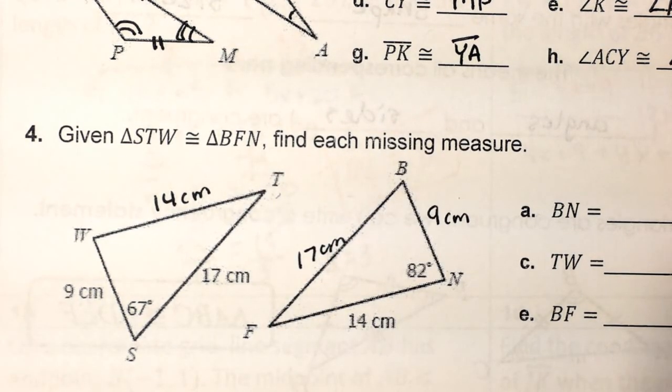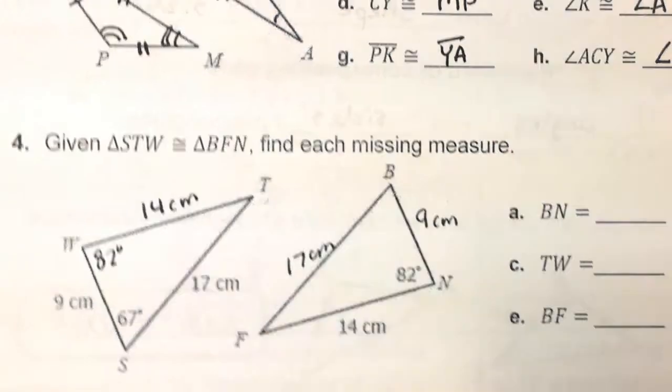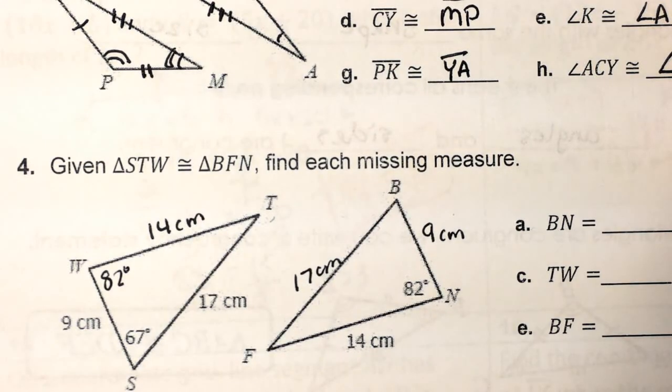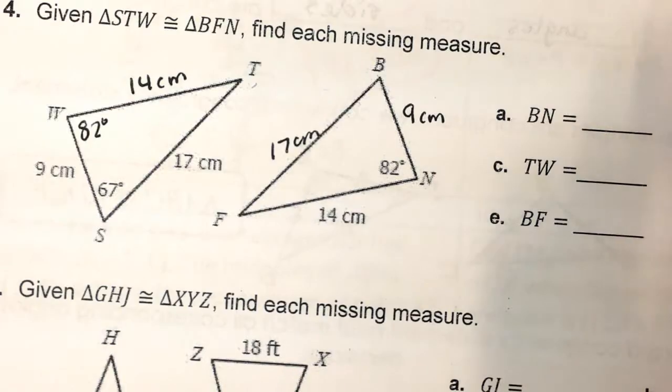Let's get our angles next. I'm missing angle W. Angle W is congruent to what? N, so angle W is 82 degrees. I'm missing angle T too, but angle T is congruent to what? Angle F. So I can't use the other triangle to find angle T, but I can use some prior knowledge to find angle T. How y'all gonna find angle T?